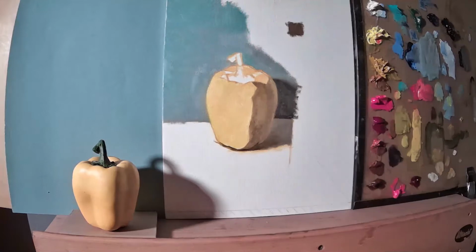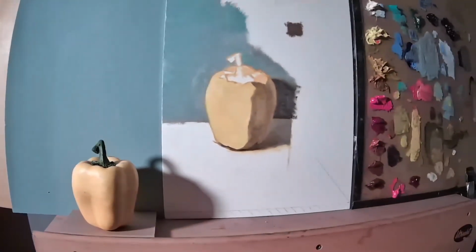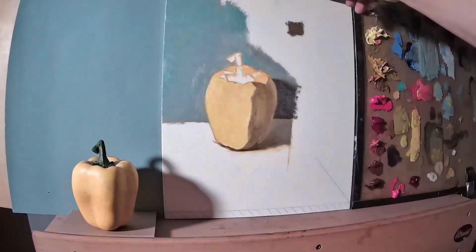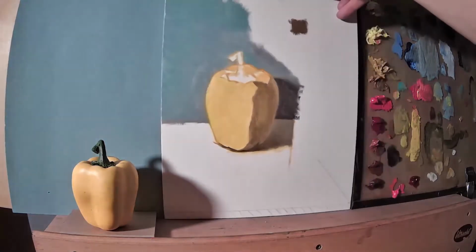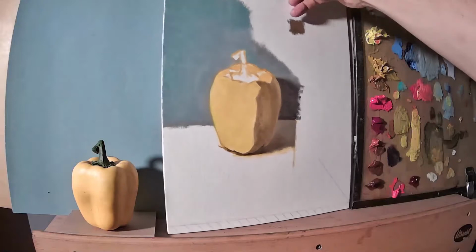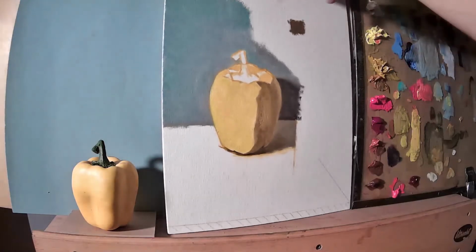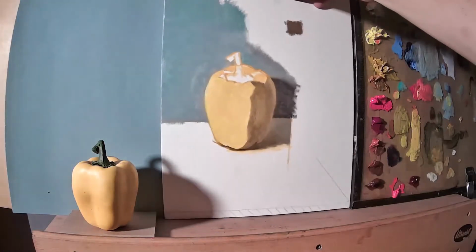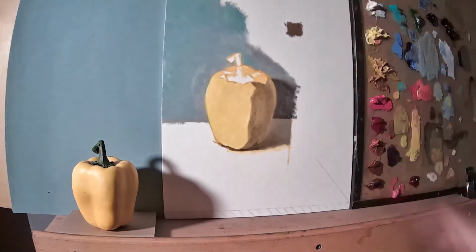I know you guys have glare on, I know you have a little bit of glare.